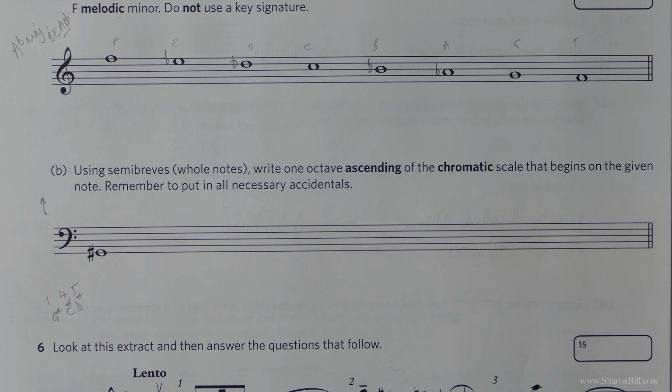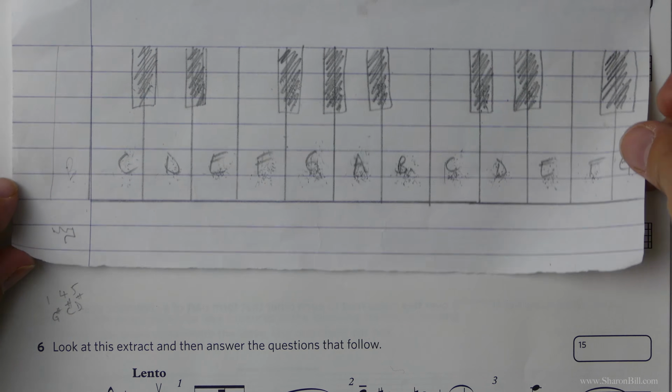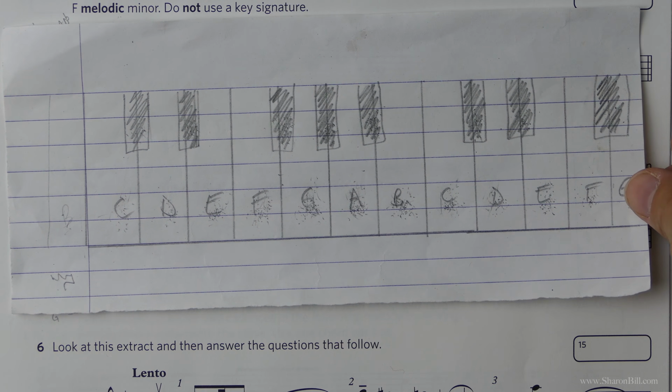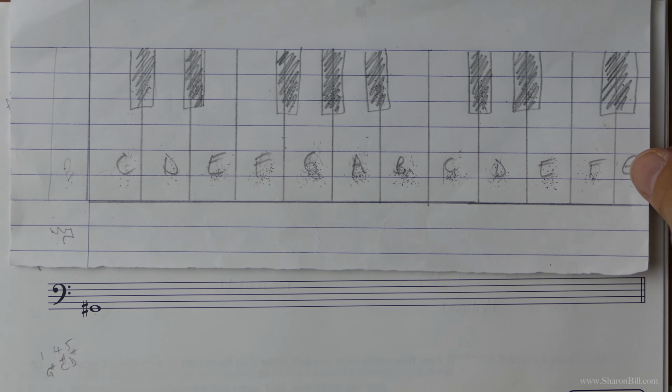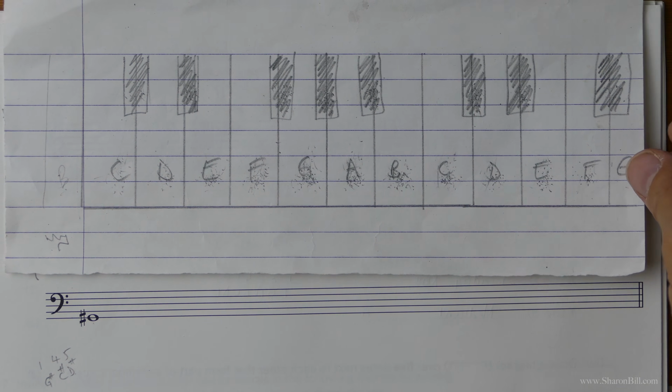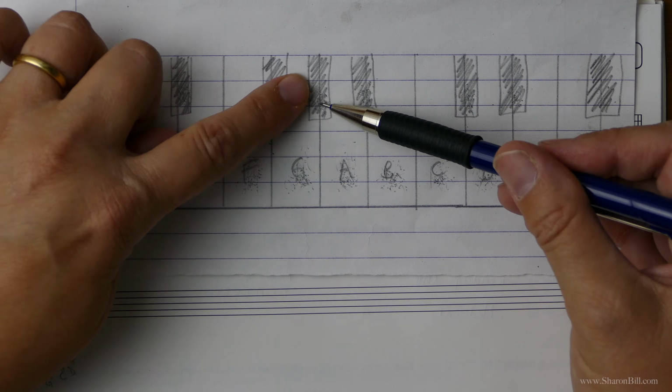But if you stay mostly in sharps when you're given a sharp to begin with, that should just work out anyway. I do also suggest that you have a little piano keyboard to hand. Even if you don't play piano, it's good to have that visual reference. So I'm just going to put that there. And so we're starting on G sharp.